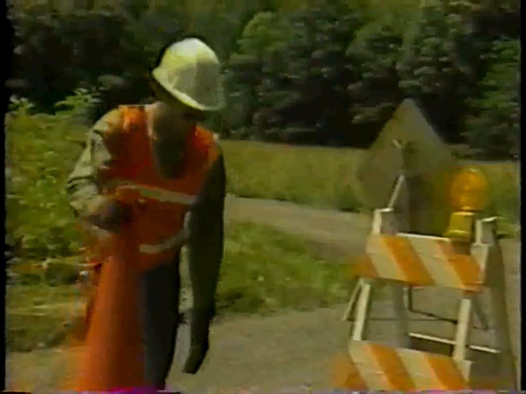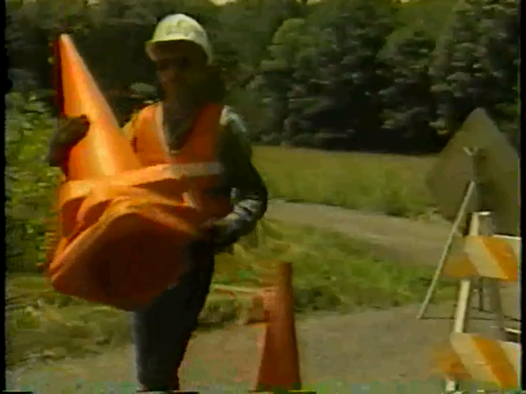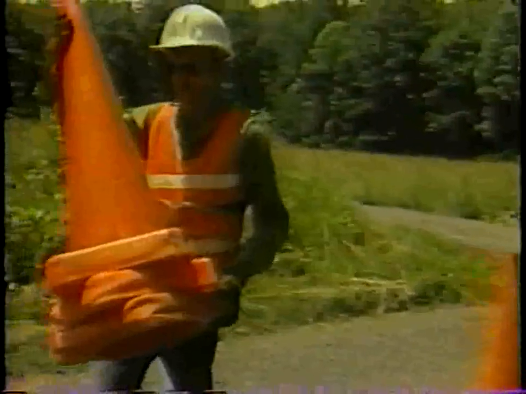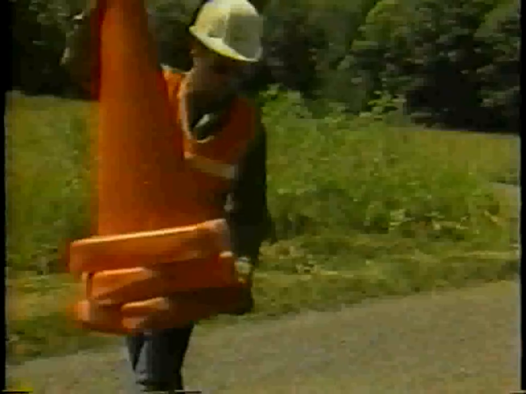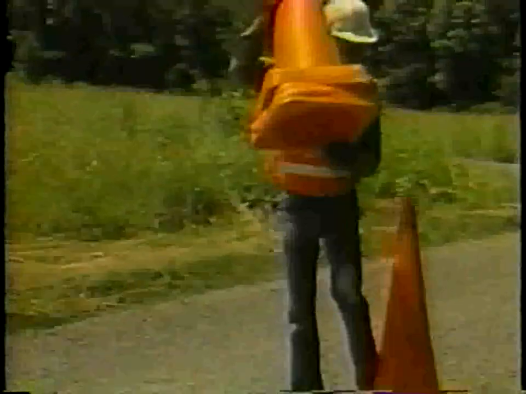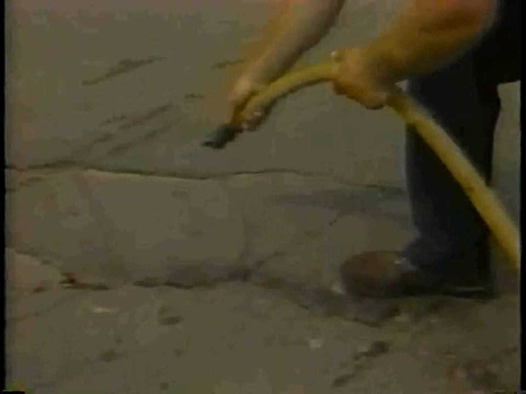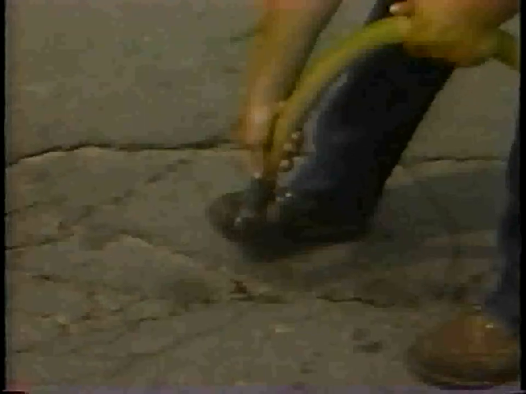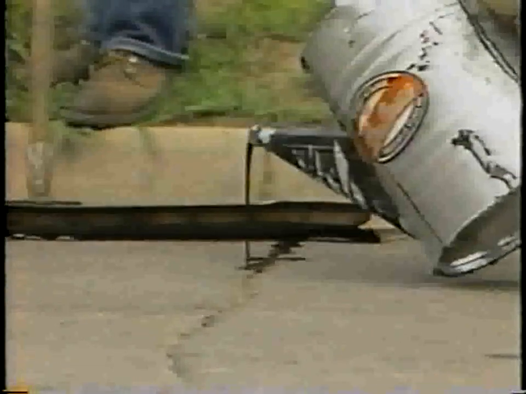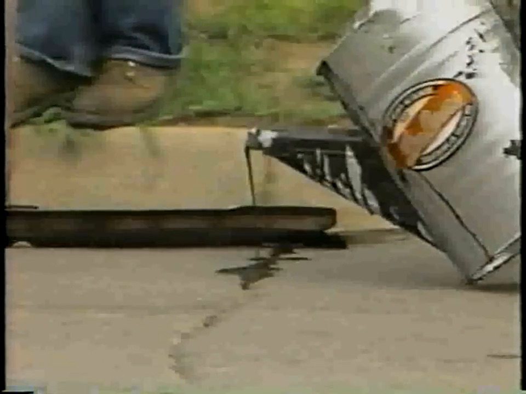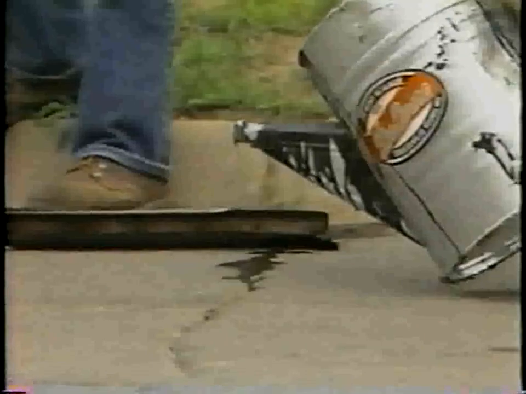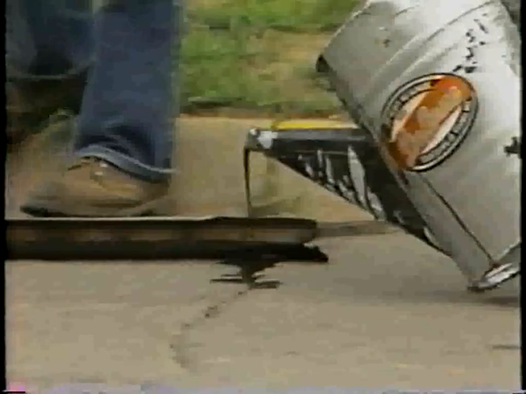We will look at the 8 steps for repairing linear and area cracks in asphalt pavement. Step 1. Place the traffic control devices. Step 2. Clean the surface area and cracks. Step 3. Fill the cracks with asphalt mixture. Step 4.